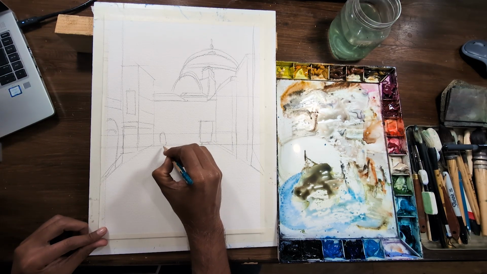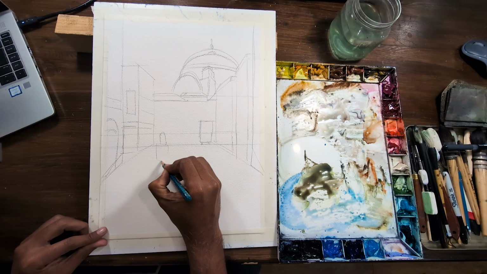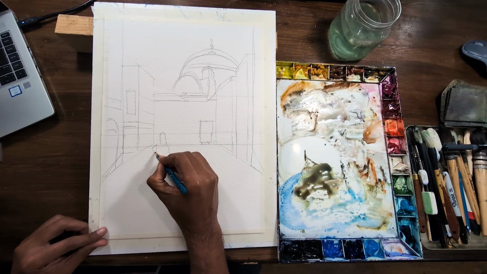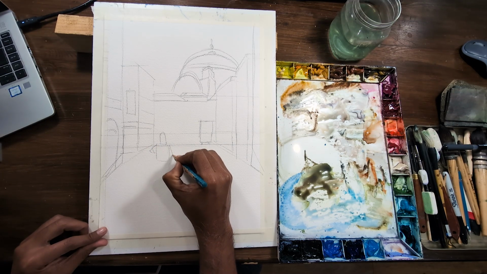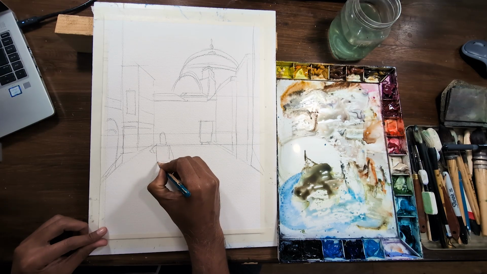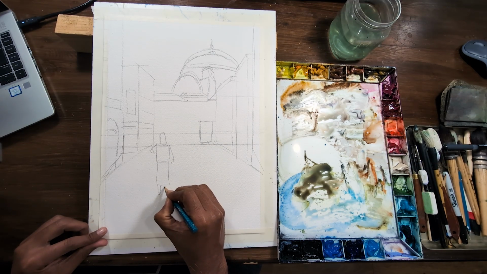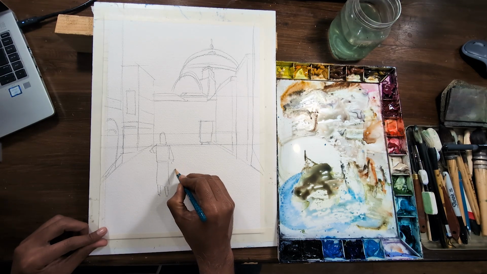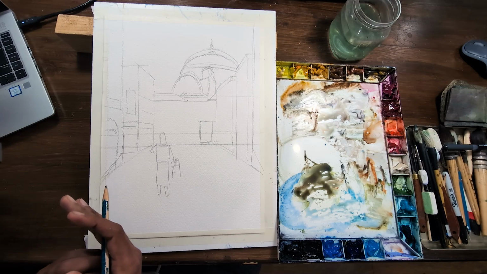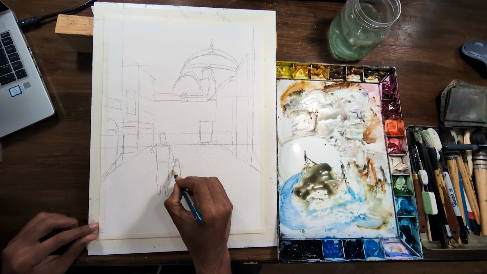So I'm going to just do a couple of people. Then there's a couple of kids. And by the way, those are my kids, and that's my wife. Those are my photos.